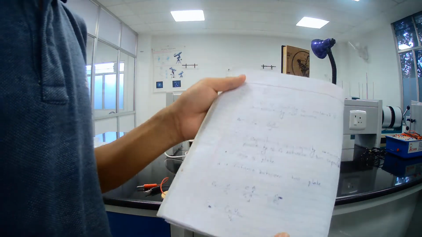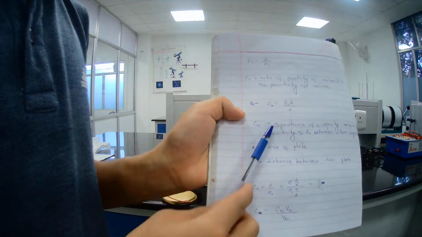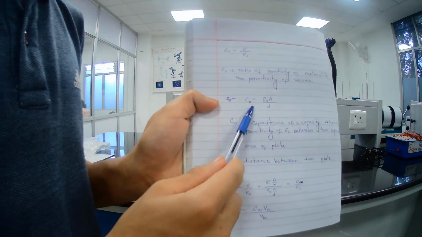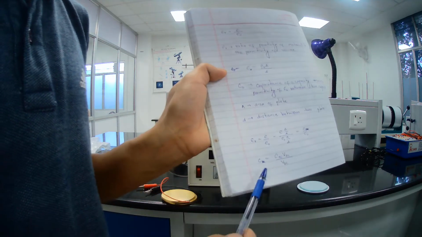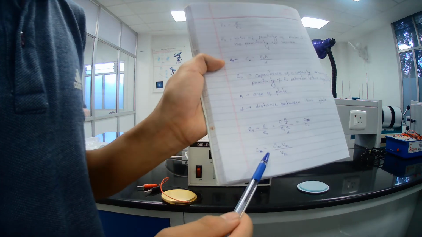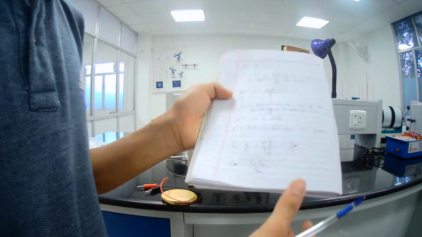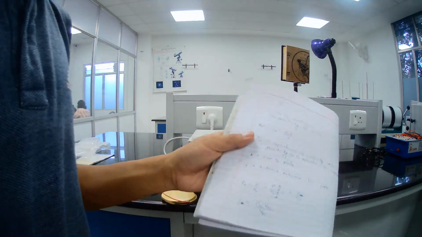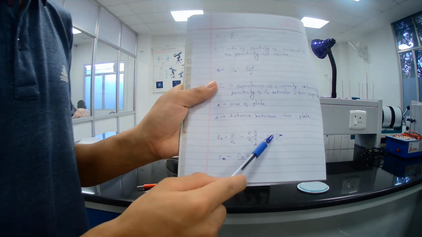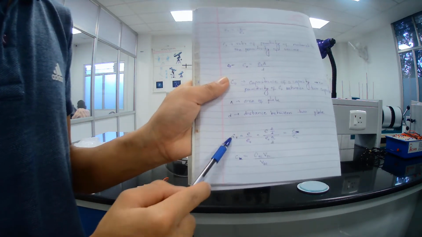Now first we calculate the capacitance C naught, and then with the help of the standard capacitor we calculate the value of C. From this ratio we will find ER.